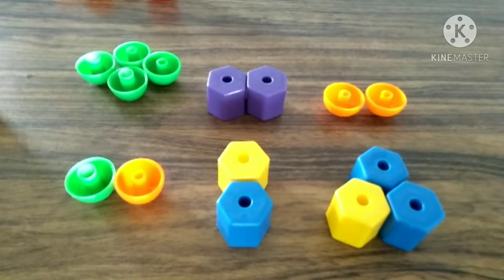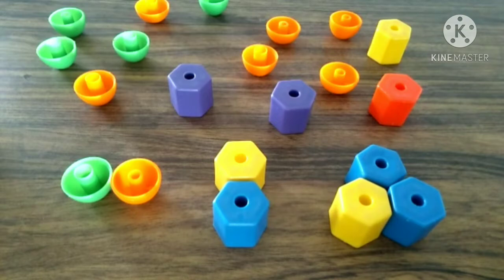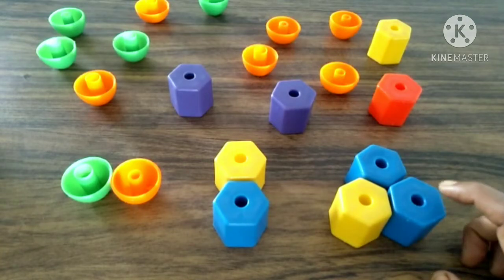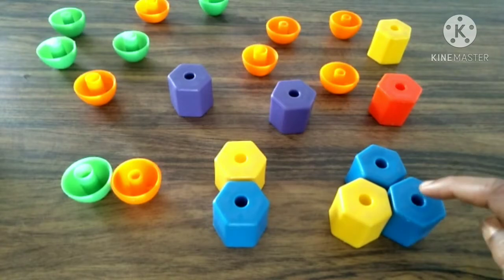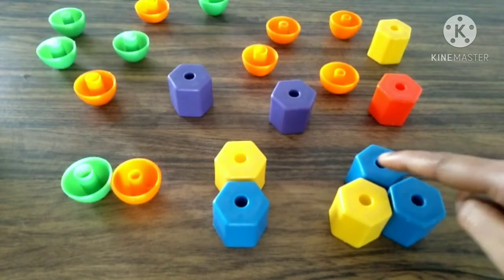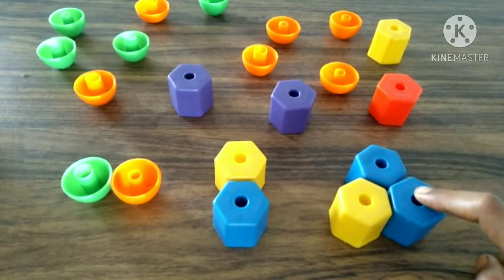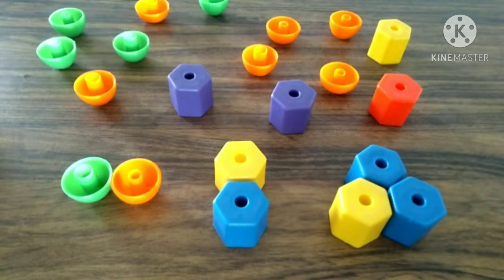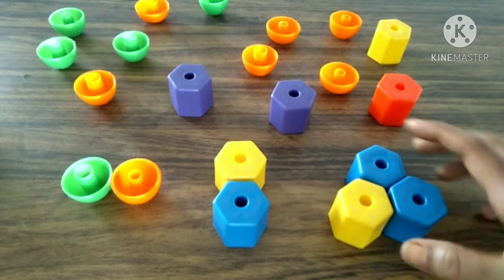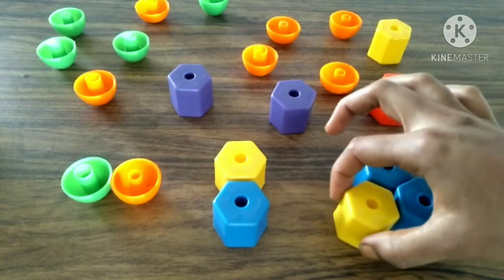What are compounds? A compound is a substance or a material which is formed by chemically combining two or more elements. This is called a compound. This is one element and this is an element.